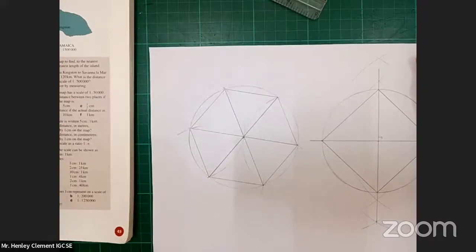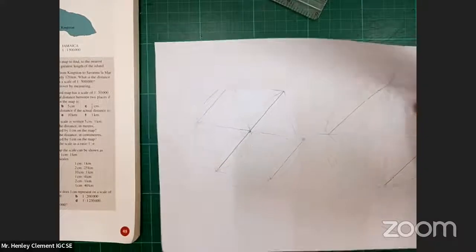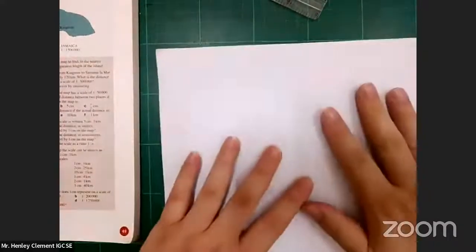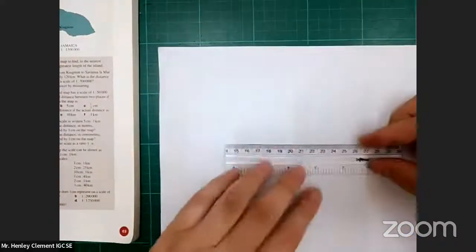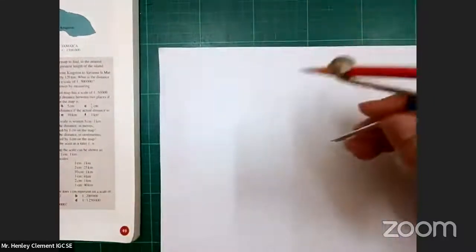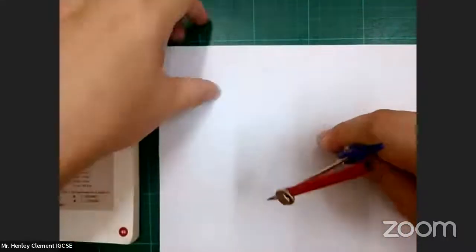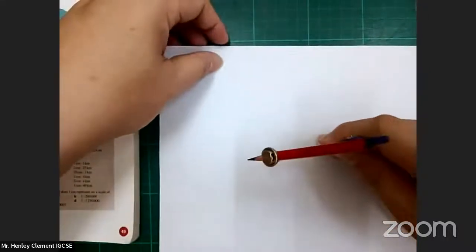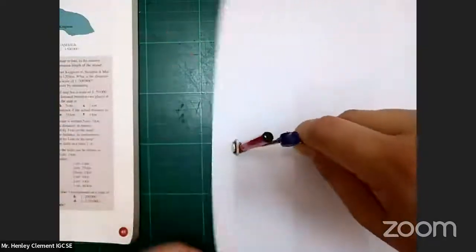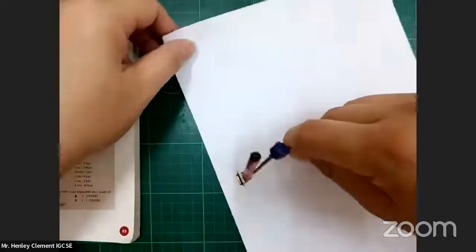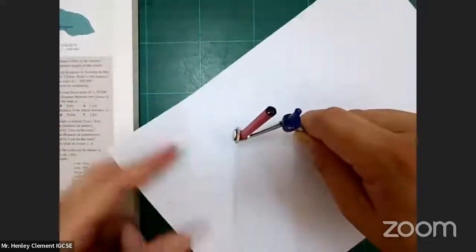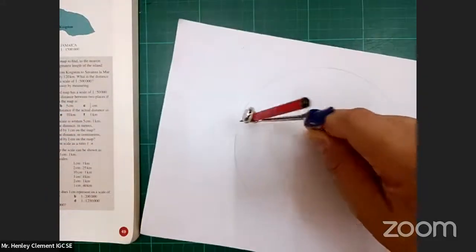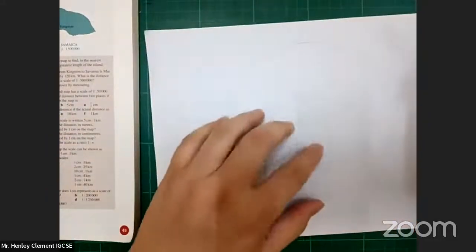And then if you want to draw an octagon, an octagon means 8 sides. Octagon is 8 sides, okay.